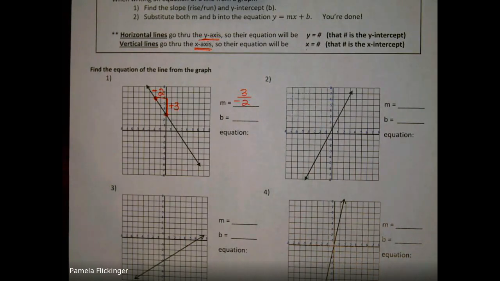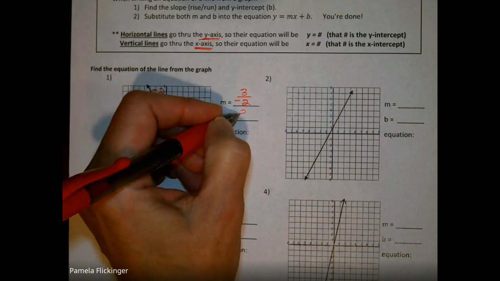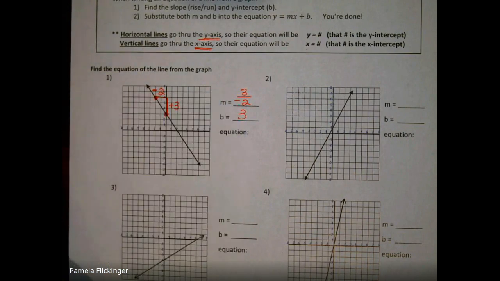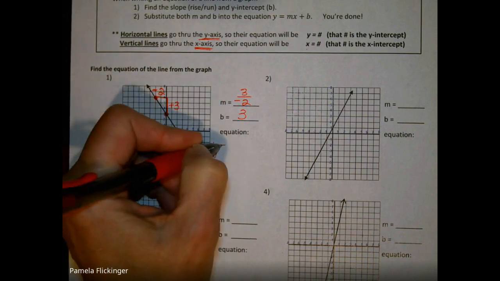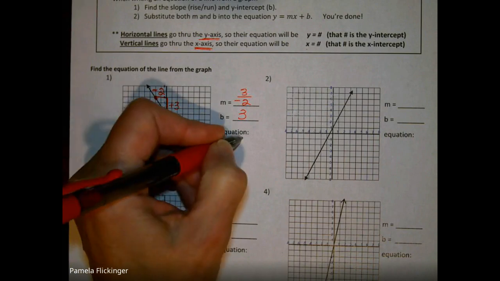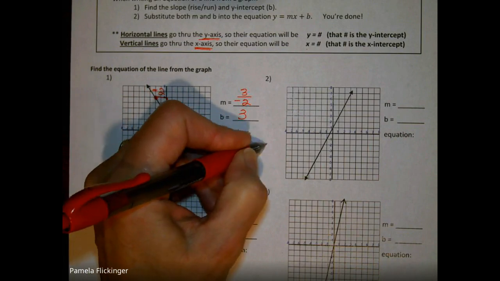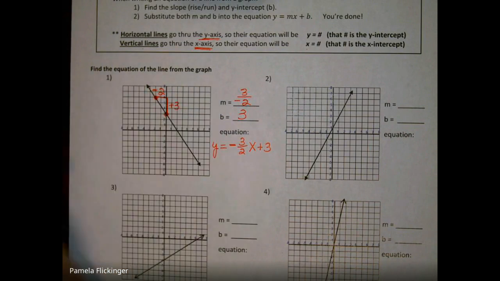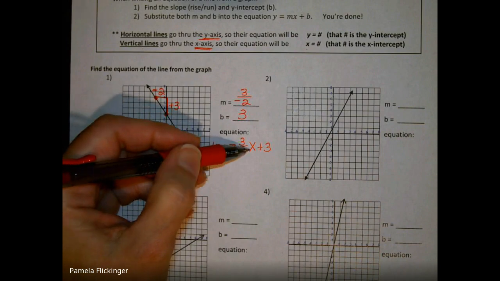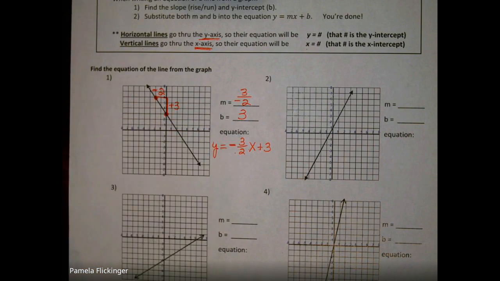The y-intercept, b, is positive 3. So once I have those two things, my equation is going to be y equals, now that negative, I'm just going to stick it out in front. So I've got negative 3/2 x plus 3. Y equals mx plus b. Please don't forget the x. Without it, you're not writing the correct equation.